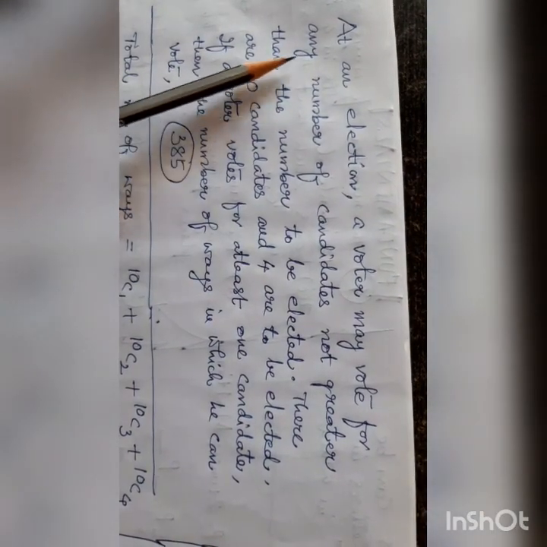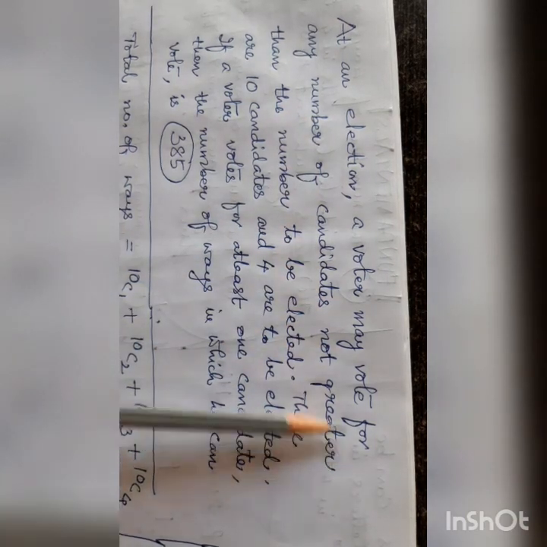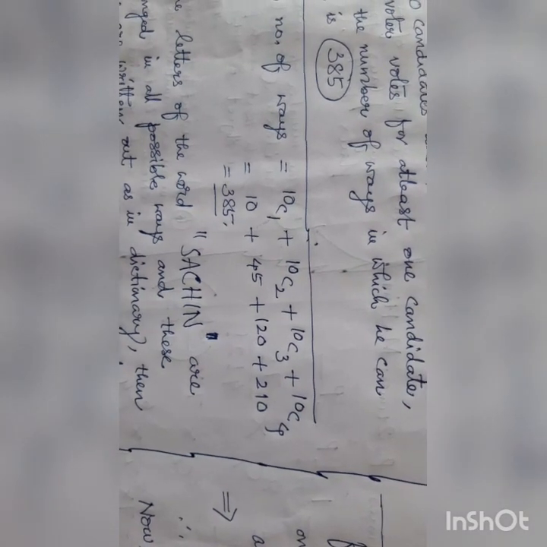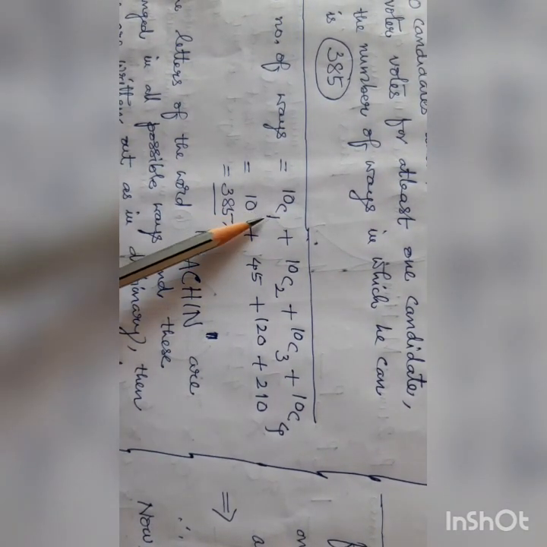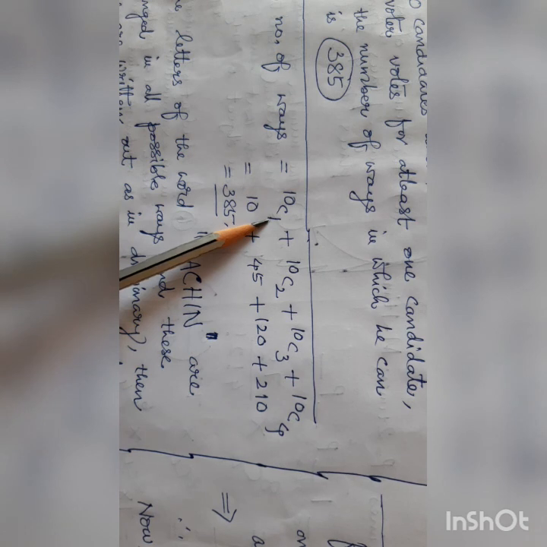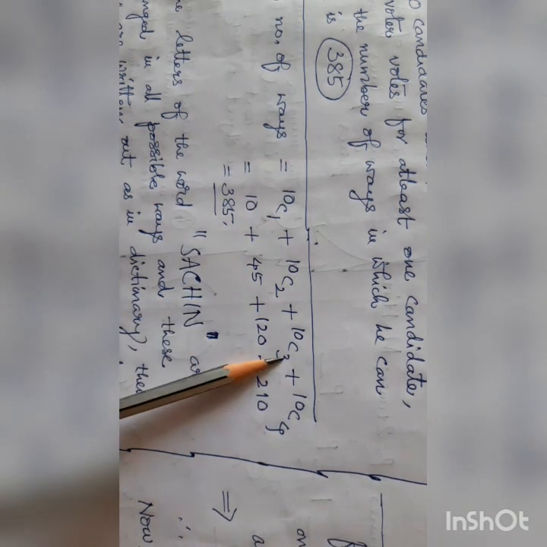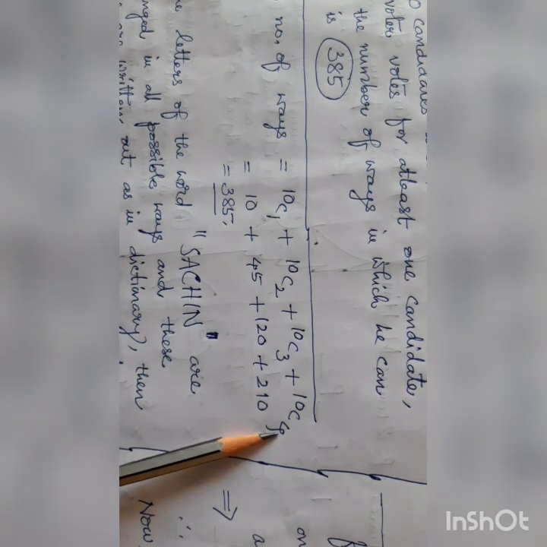That is why the question says, at an election a voter may vote for any number of candidates not greater than the number to be elected. Only 4 people are to be elected. That is why a voter can vote for one person, or else 2 persons, or 3 persons, or 4 persons.